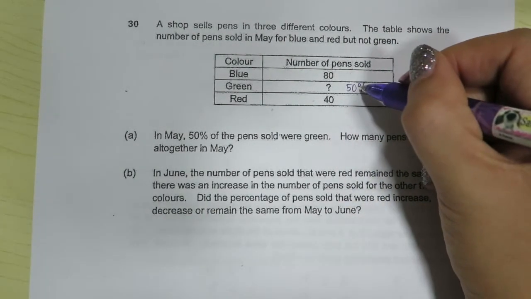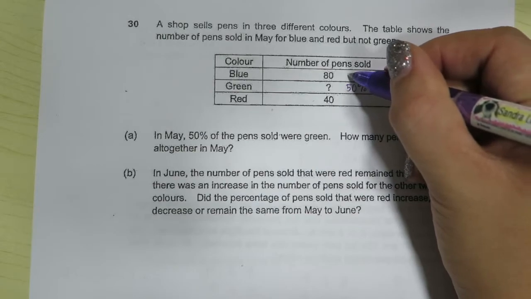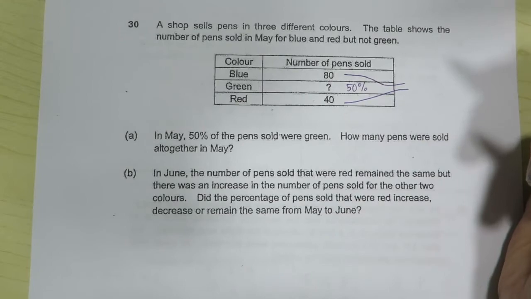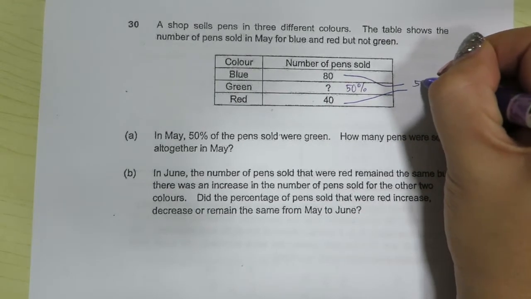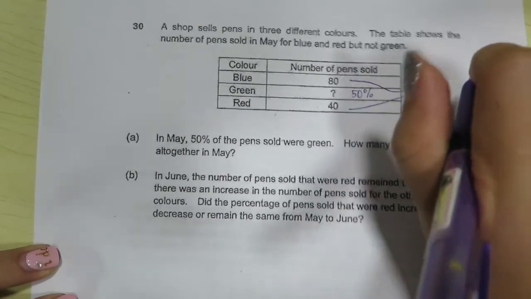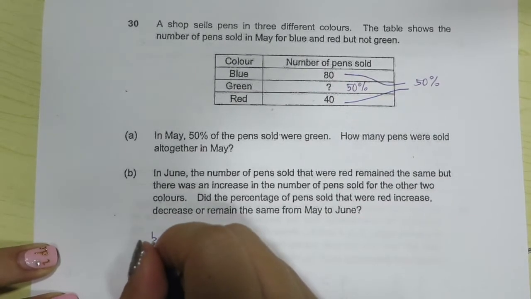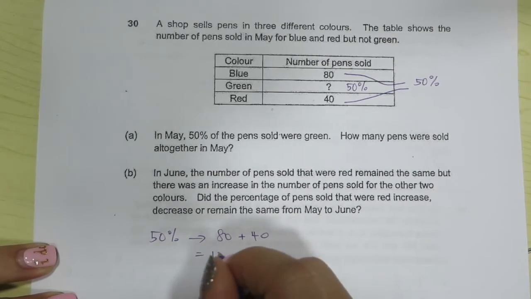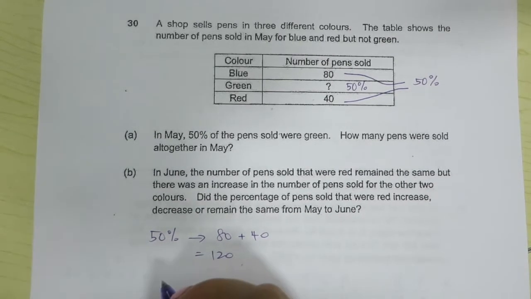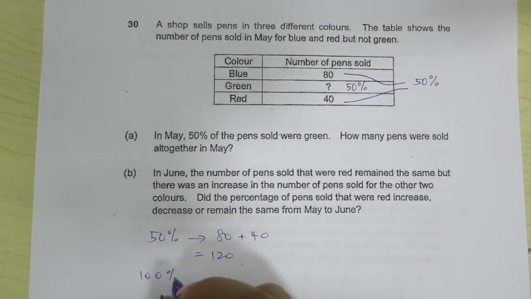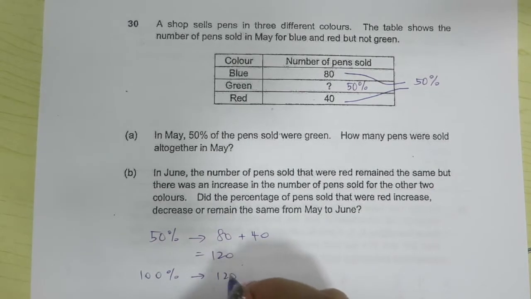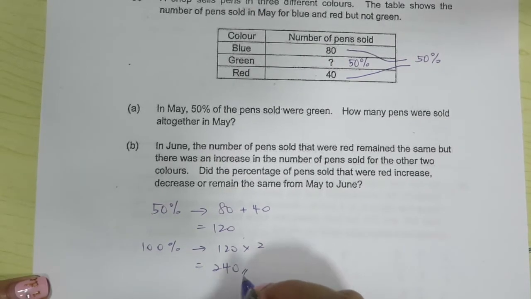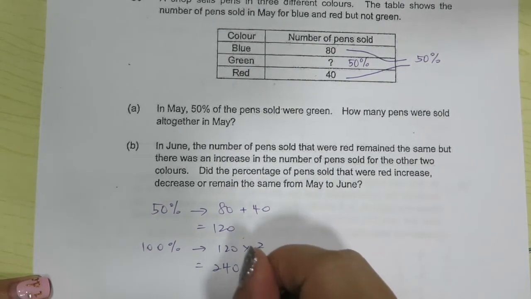Now, if 50% were green, it tells us that blue and red add up to the remaining 50%. So we know that 50% will be 80 plus 40, which is 120. So in order to find how many pens were sold altogether, that's 100%. We simply need to take 120 times 2. That's the answer for part A.